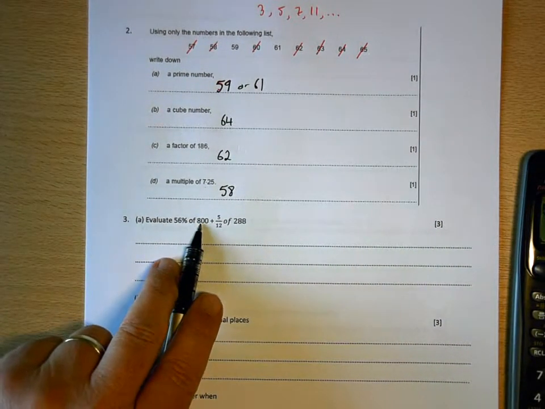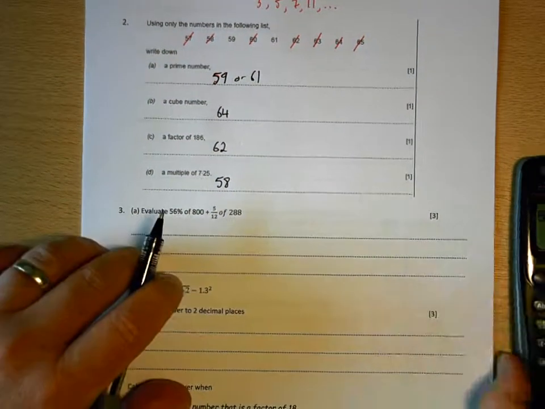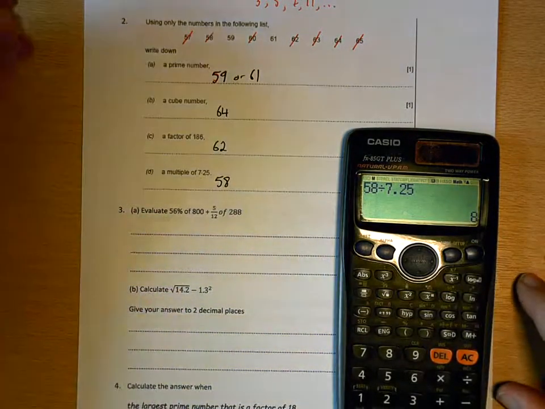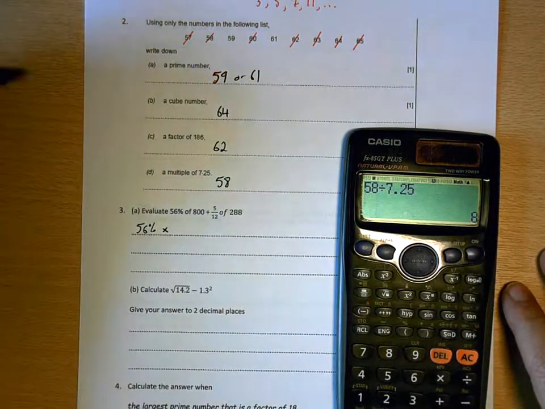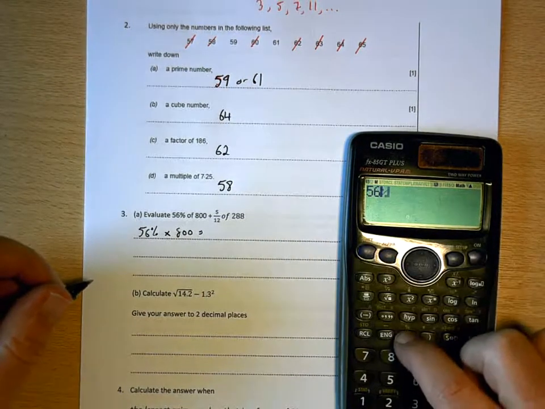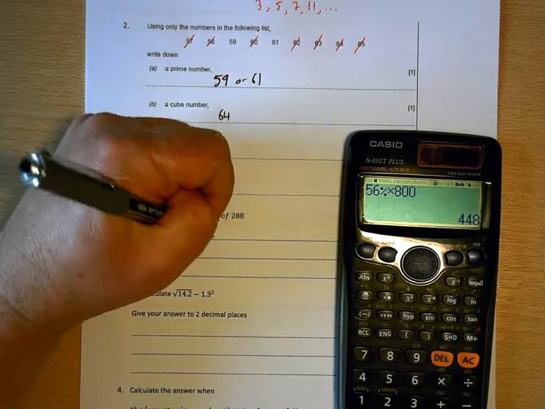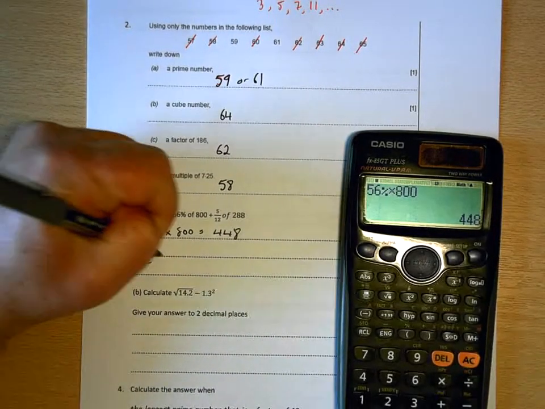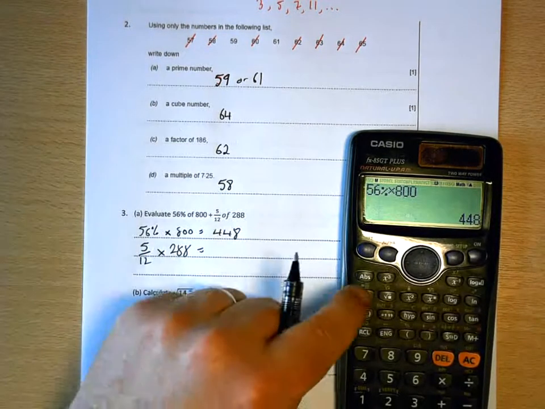Evaluate 56% of 800 plus 5/12 of 288. So again, what they're doing here is testing your ability to use your calculator efficiently. So 56%, remember of means times, 56% button times 800, 448. 5/12 of means times 288.